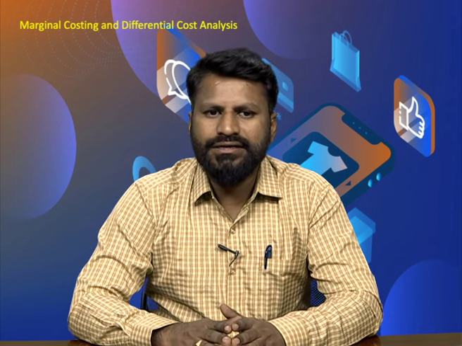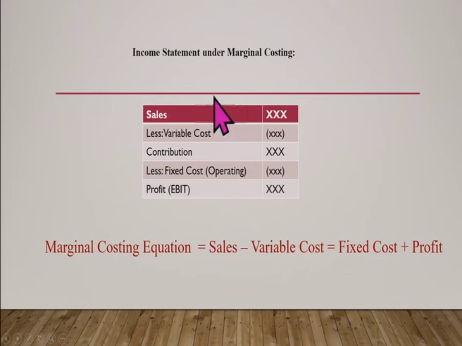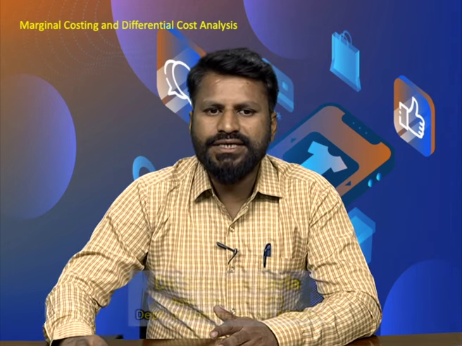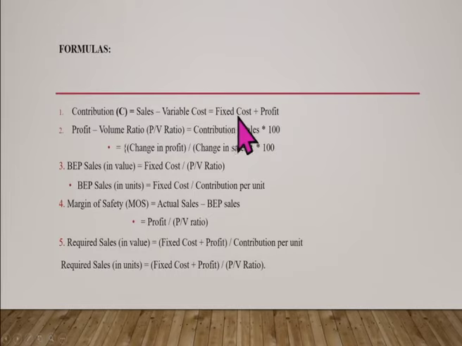If you observe the slide, the income statement under marginal costing is: sales minus variable cost, contribution; contribution minus fixed cost, profit. We show the same in the marginal costing equation: sales minus variable cost, that is contribution, equals fixed cost plus profit. So in marginal costing the following formulas are used to calculate contribution: sales minus variable cost, and also fixed cost plus profit, that is also contribution.